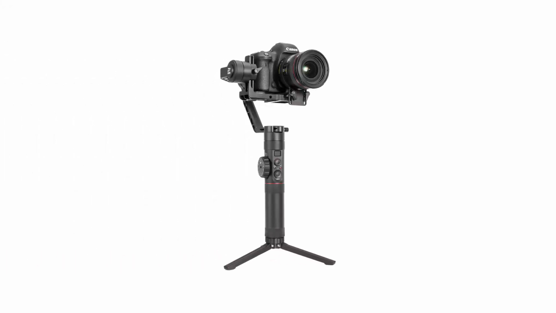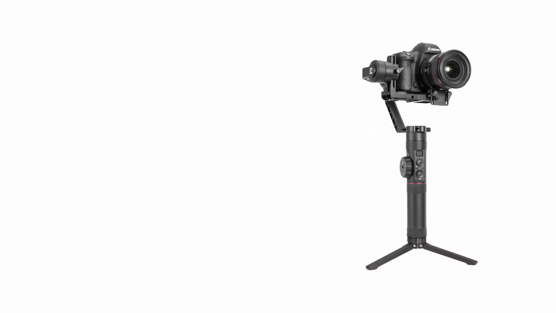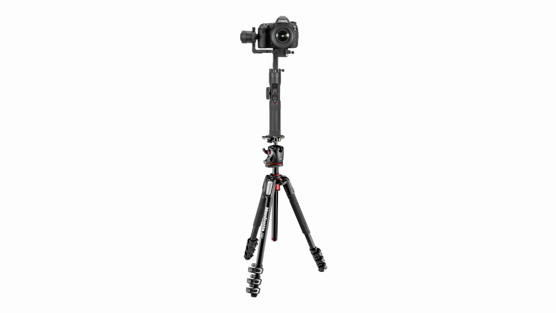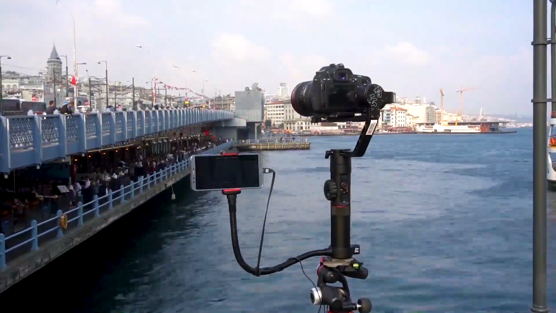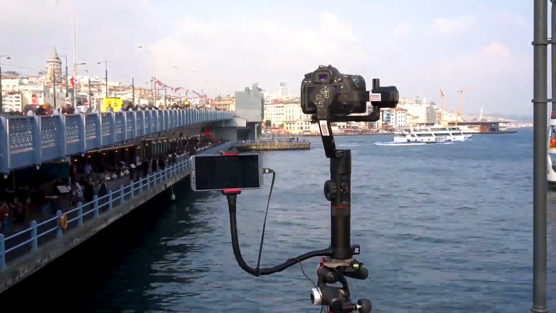If you want to make a moving time-lapse, you will need a Zhiyun crane too. You can put your own tripod on the bottom or put it on another tripod. So you can do motion time-lapse or long exposure motion time-lapse.